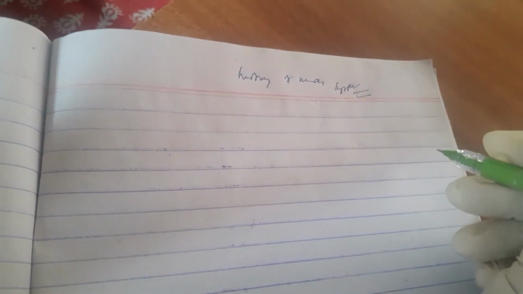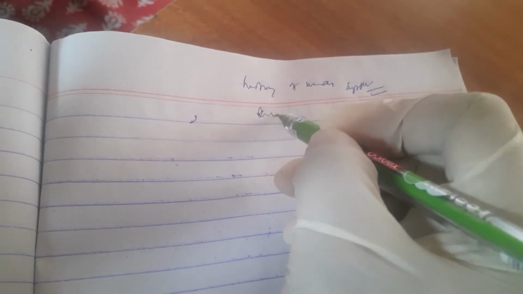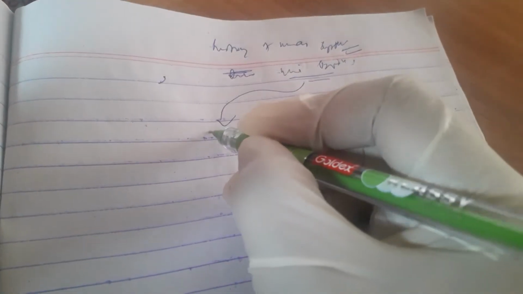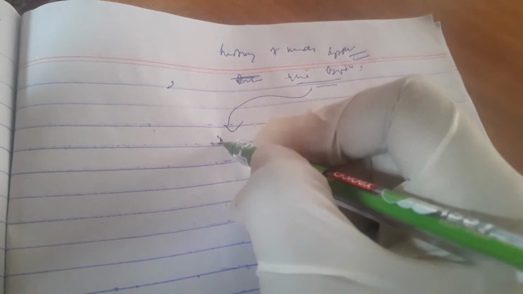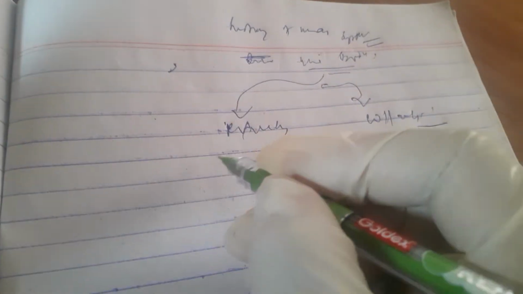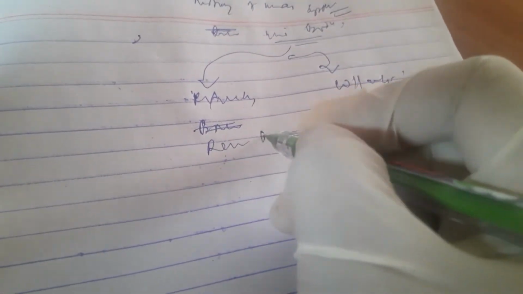urethra. Now the production department, renal production or urine production, is again divided into two: the excretory part and the collecting part.